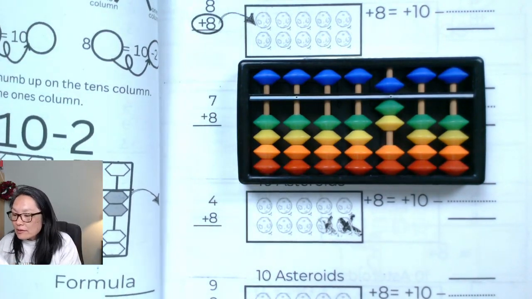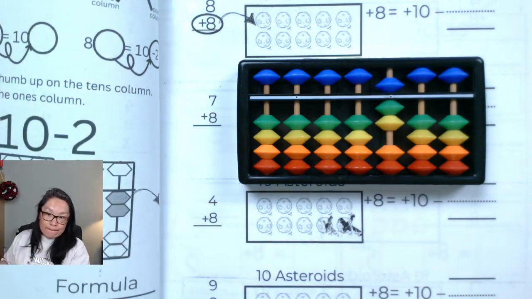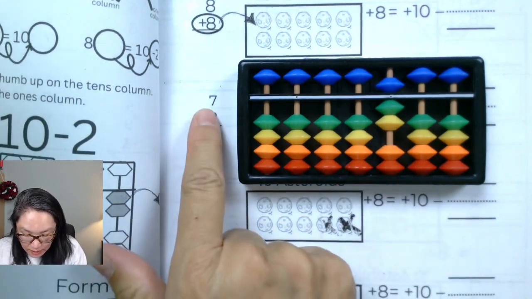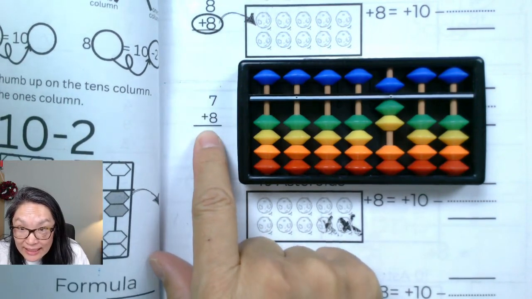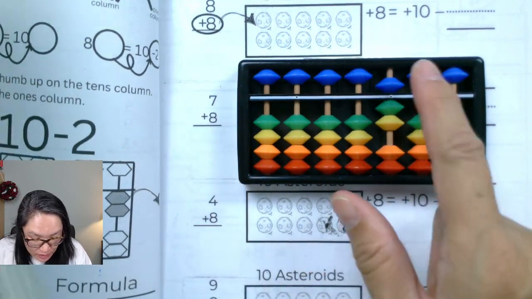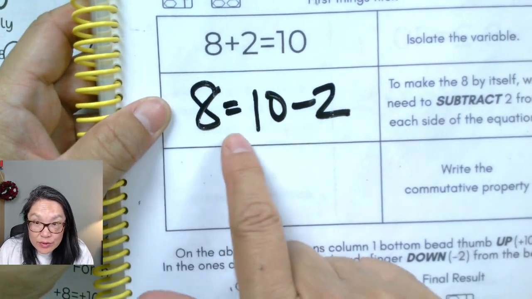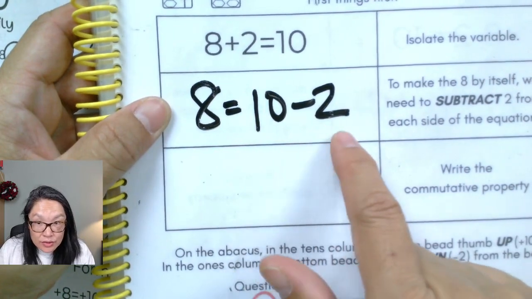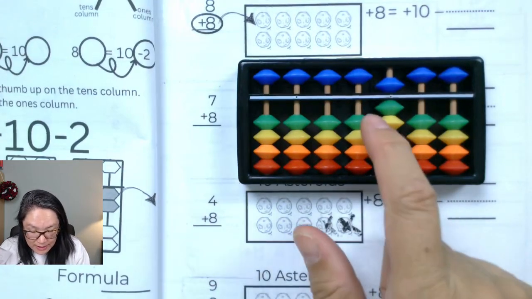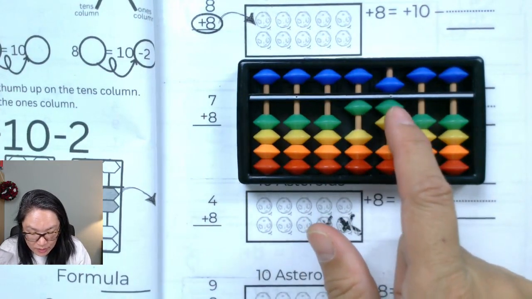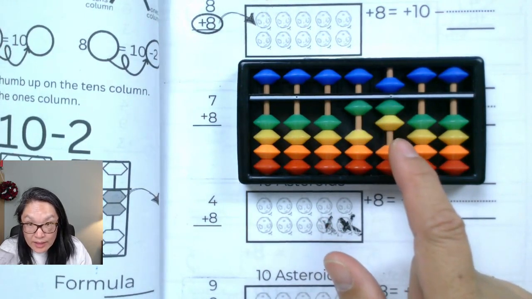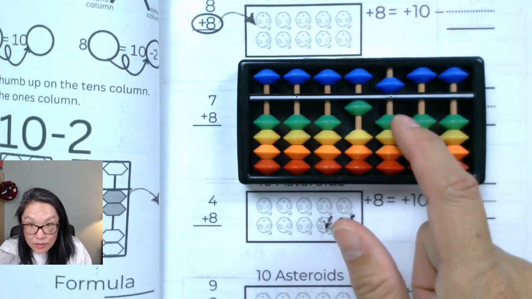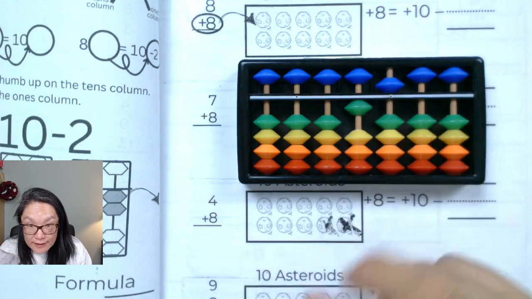So we have 8. We have 7. We want to add the 8. To add the 8, there's not enough beads to add the 8. What do we do? Plus the 8 is equal to plus the 10 minus 2. So what are we going to do? Plus the 10, 1, 0, 1, 0, and then take away 2. My final answer is 15.